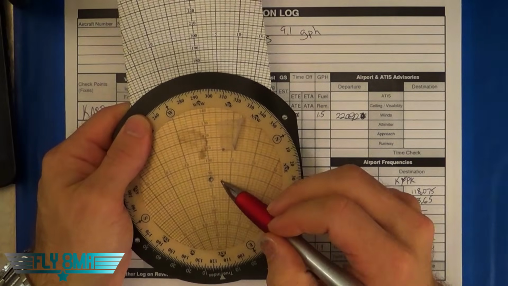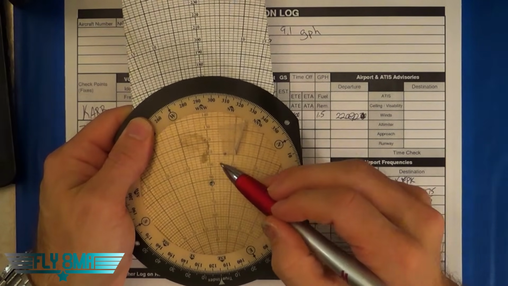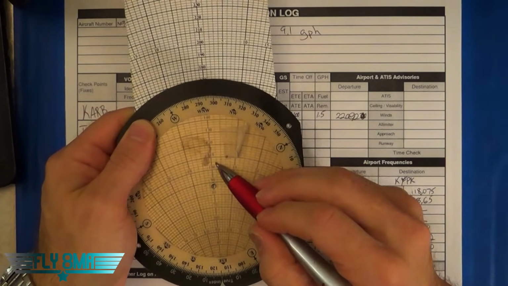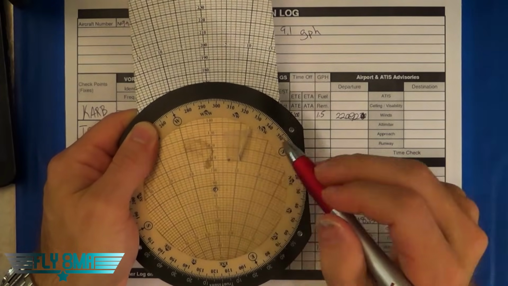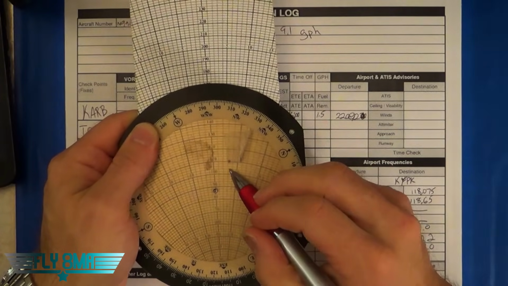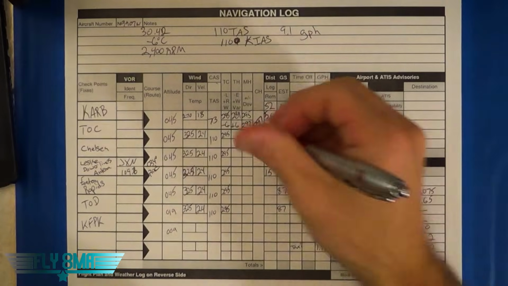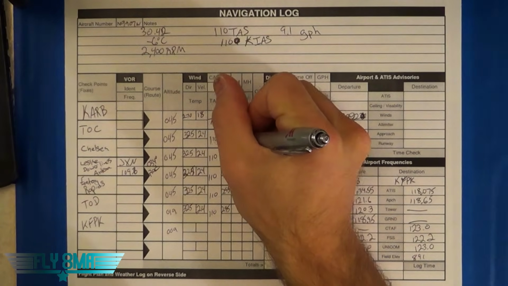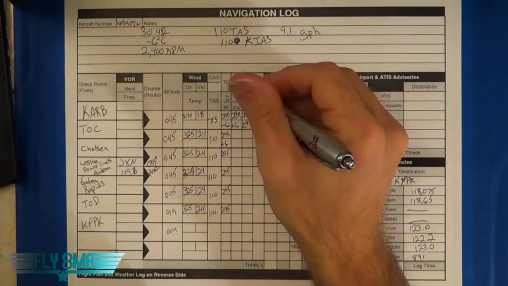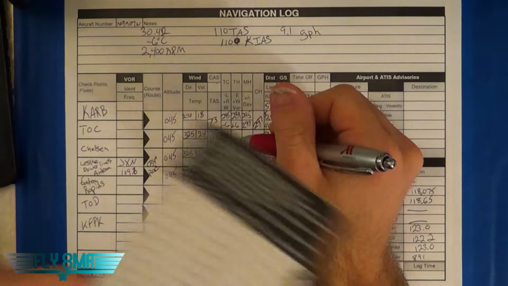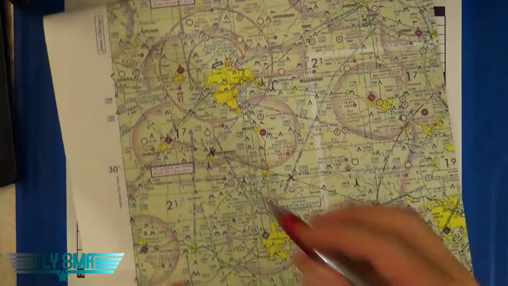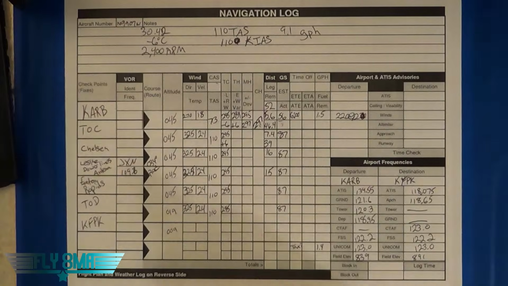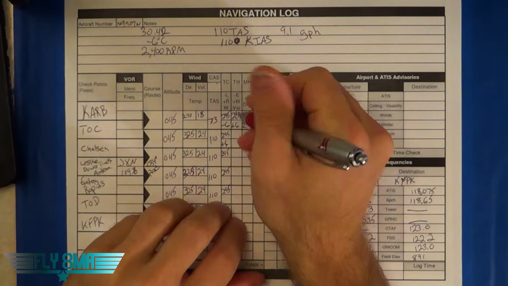Wonderful. Let's note our wind correction angle here. So we have a wind correction angle of plus 6 degrees this time based on the wind. So wind correction angle is plus 6. Our magnetic variation for the area on that isogonic line is still going to be the same thing, still 6 degrees. So we're still adding 6 there.